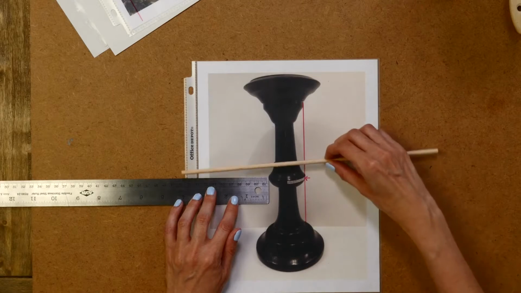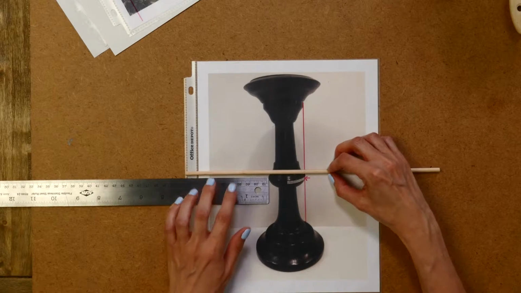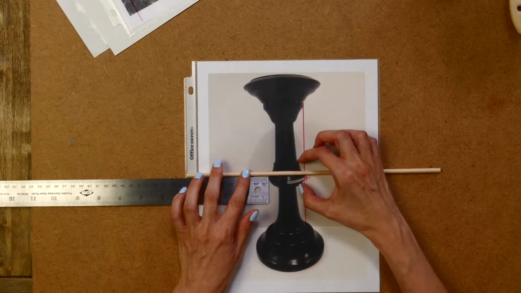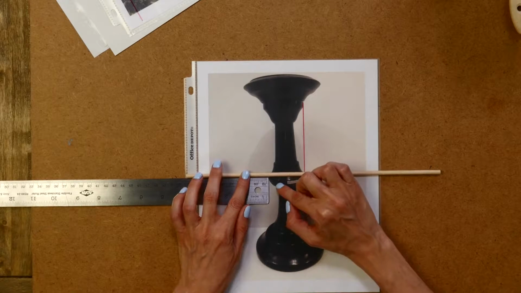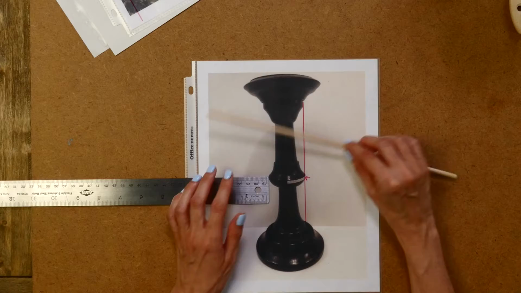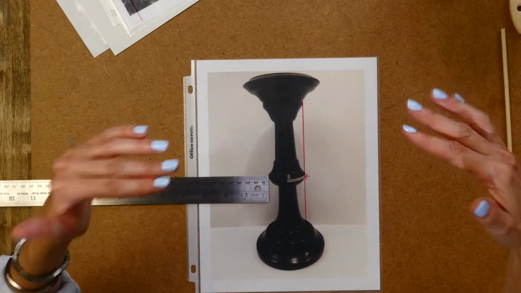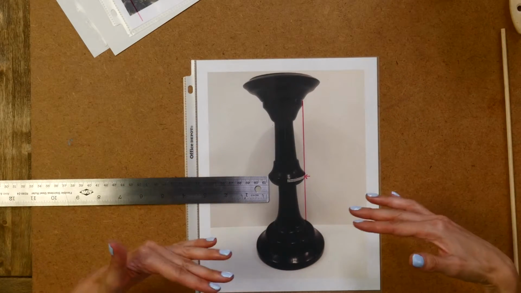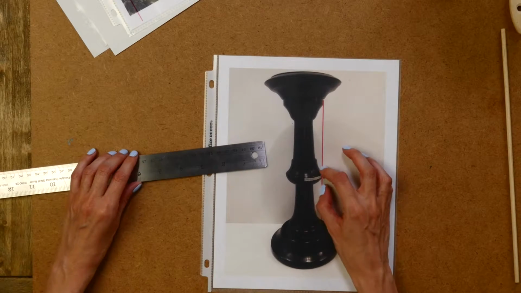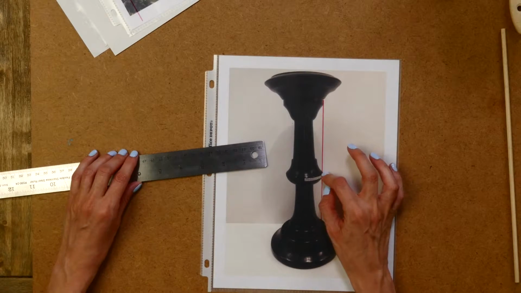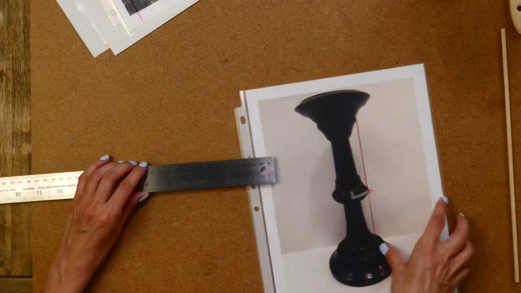So you could think of it like the halfway mark of that curve is right about here, and the weight of the curve is below the halfway point. So it's not at the top, it's not at the middle, it's not at the bottom, it's maybe about 2/3 of the way down. So that's going to really help me in drawing that shape in when I'm drawing this object.